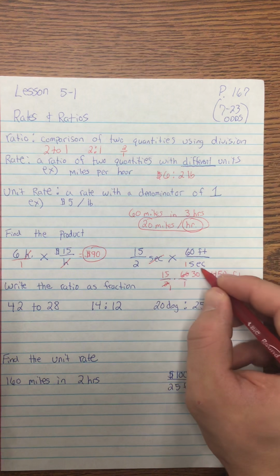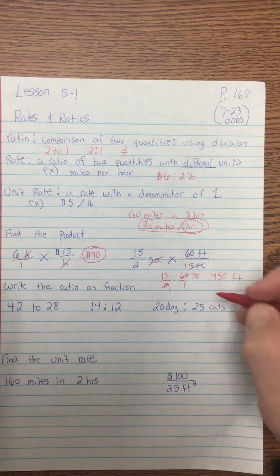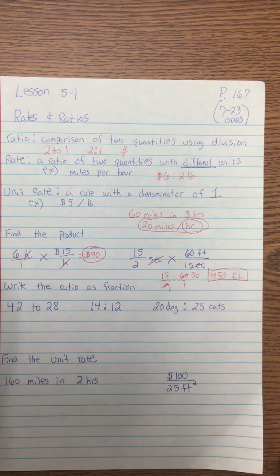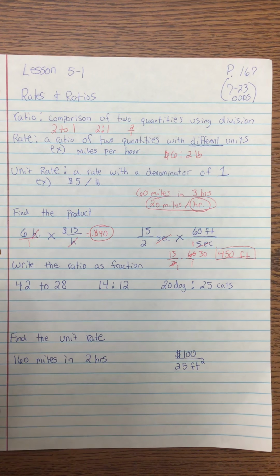My seconds and my seconds kind of cross-reduce or cancel out as well. So all I have left now is feet, okay? So we've traveled 450 feet.